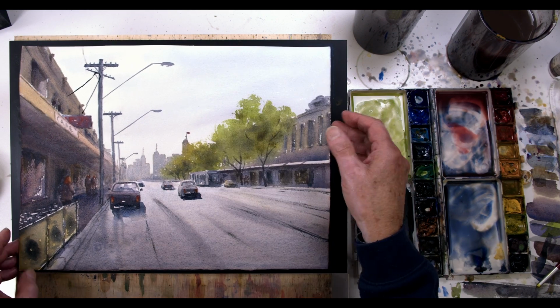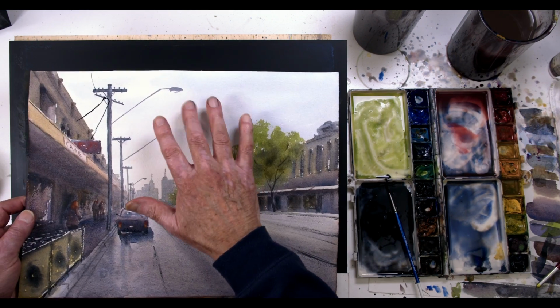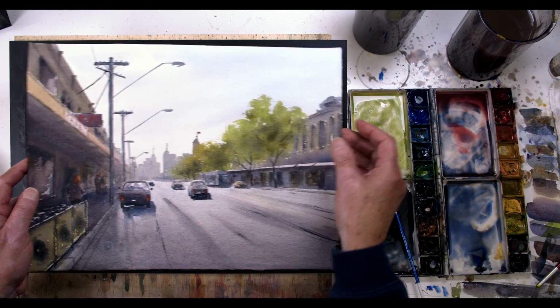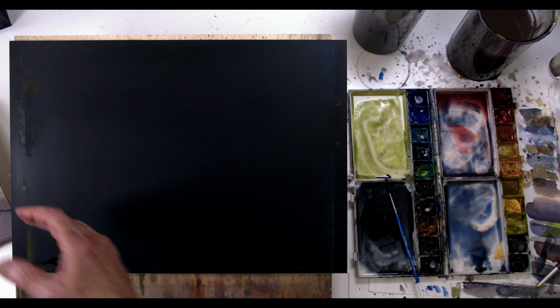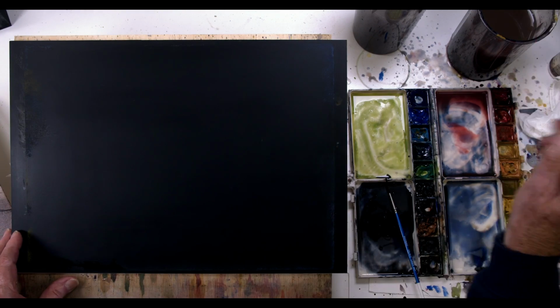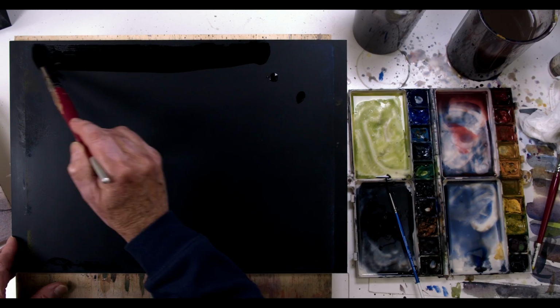What I'm going to do, go to the board, I need the paper to sit on it, starting to move around a bit too much as the paper has dried. So at this stage, all I need to do is just wet the board.